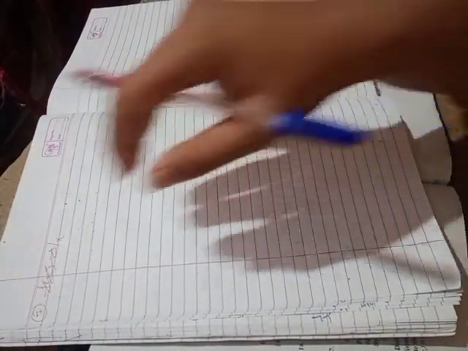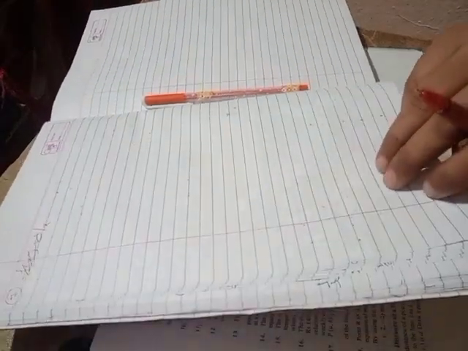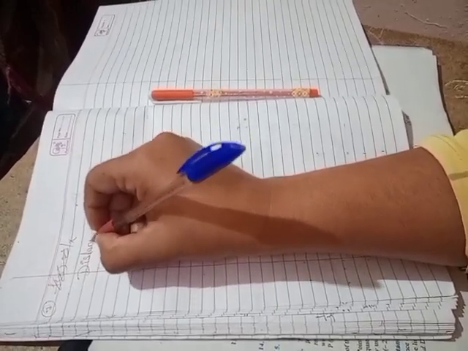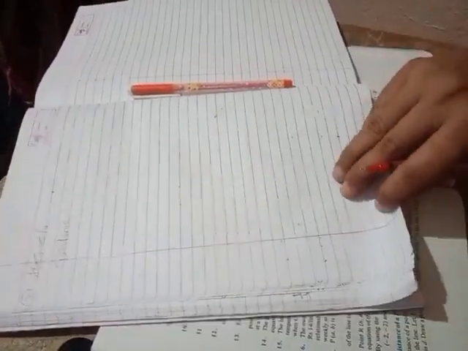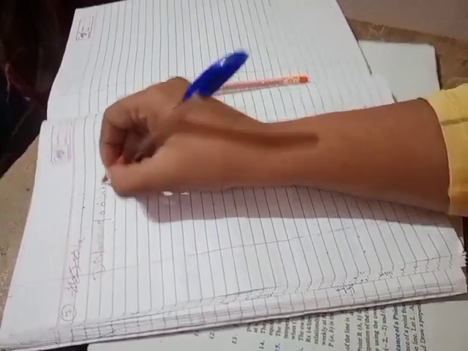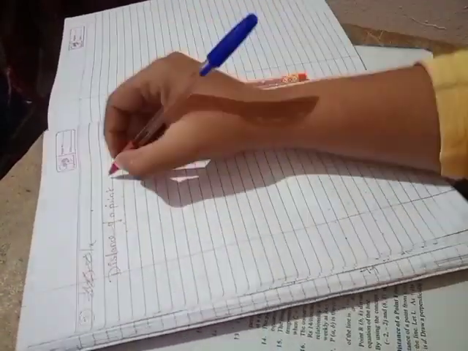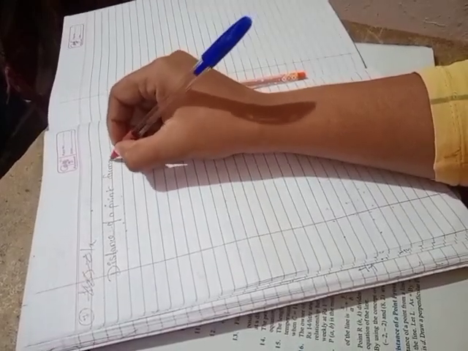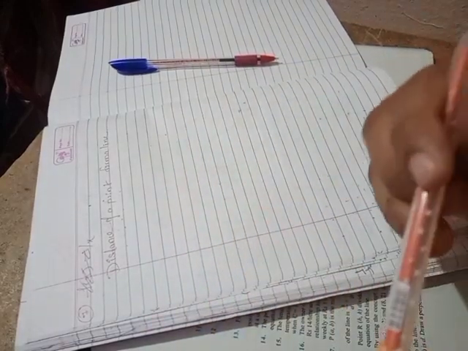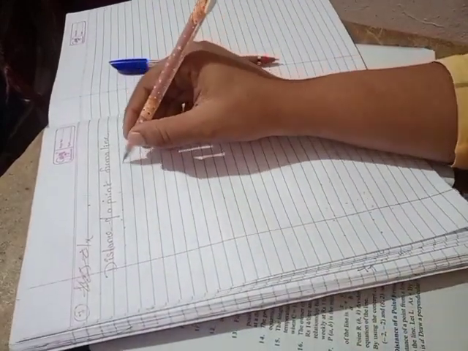So today's topic is the distance of a point from a line. In the straight line chapter, we look at the distance of a point from a line.